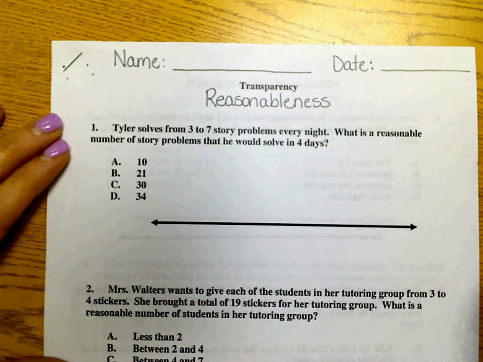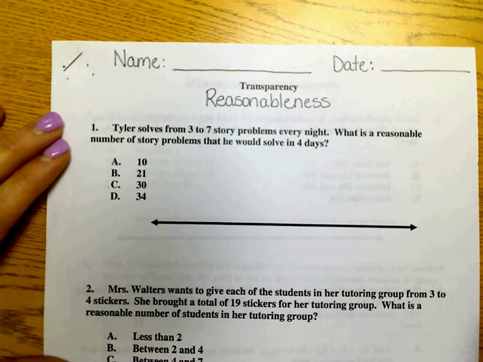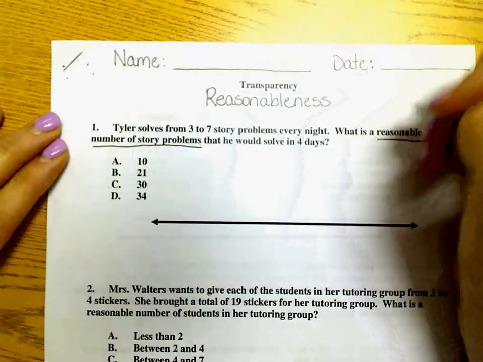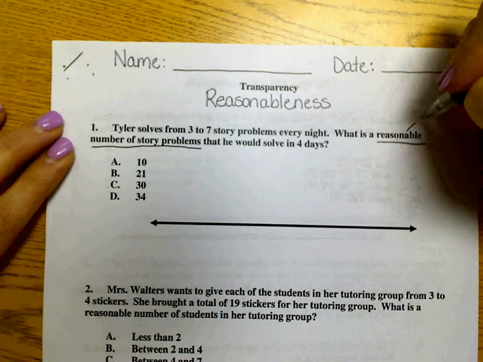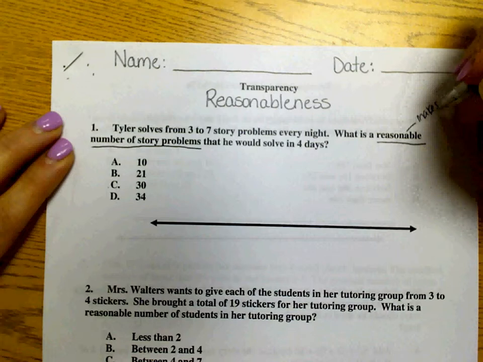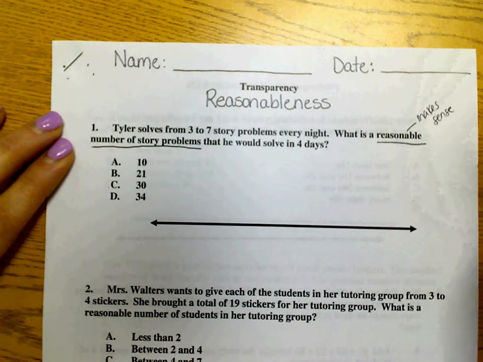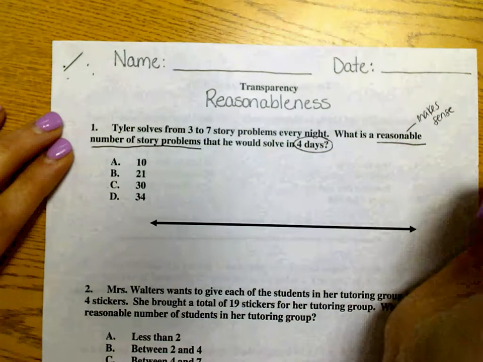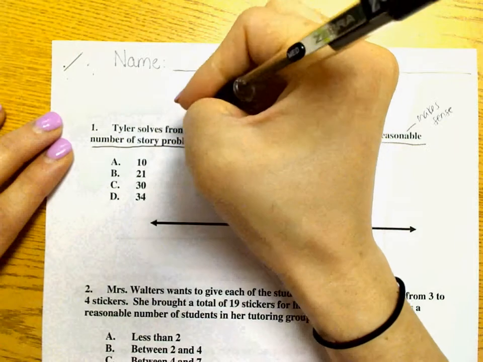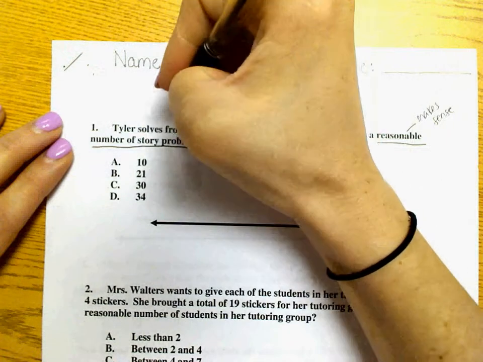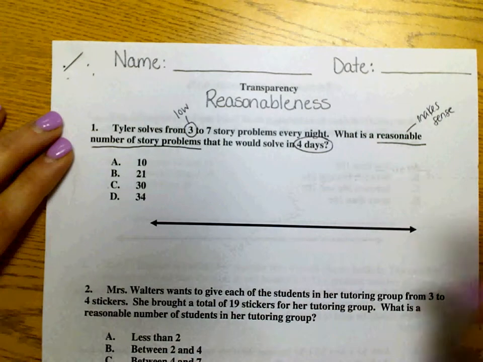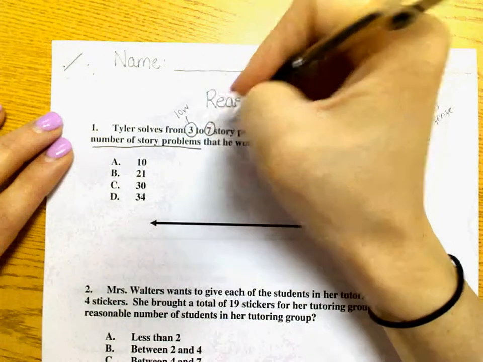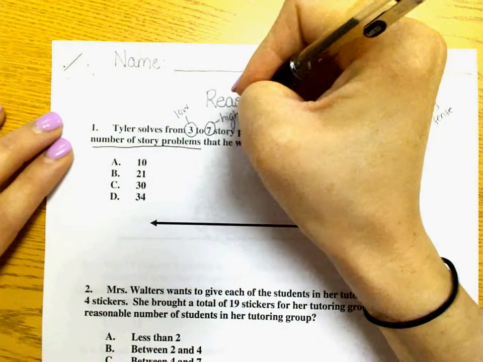Of course, the first thing we always do is find that important information. So we're looking for a reasonable number of story problems. My students know that reasonable means makes sense, what would make sense or what would work. And he was doing 4 days of story problems. The lowest one that he's got is 3. So the lowest amount he'll do on any day, on any night, is 3 problems. And the 7 is our high. That's the highest amount that he will ever do.